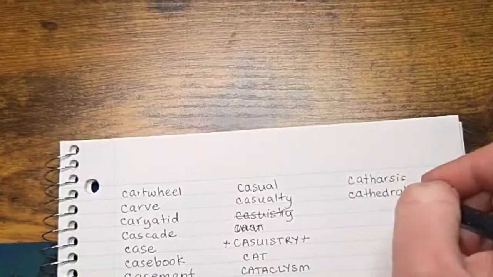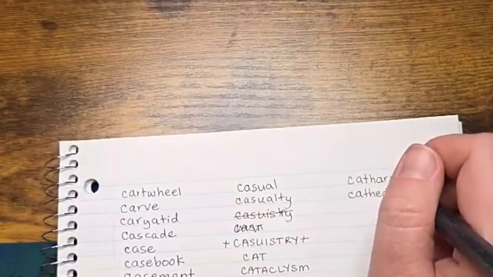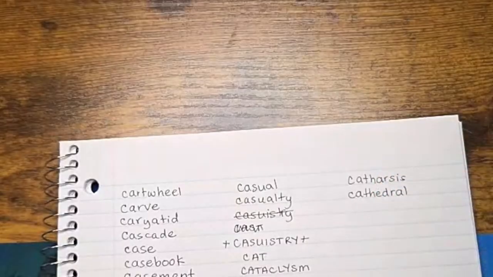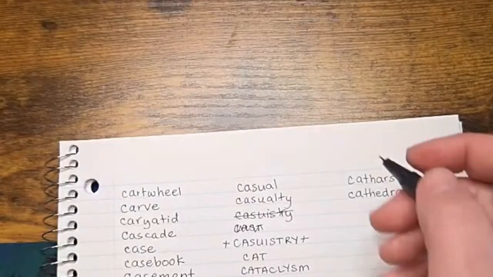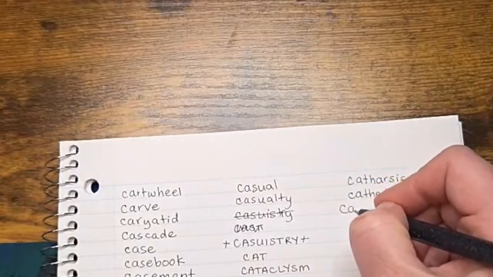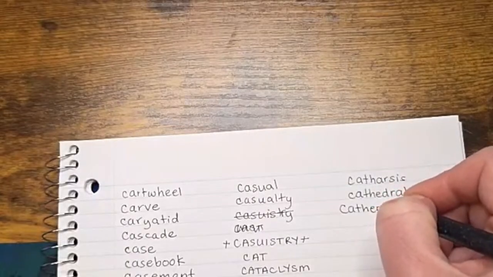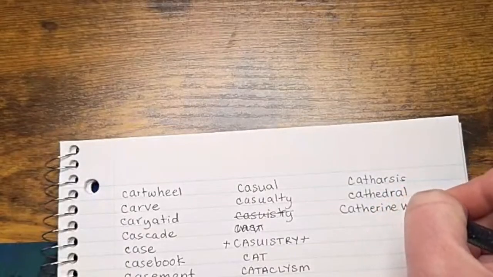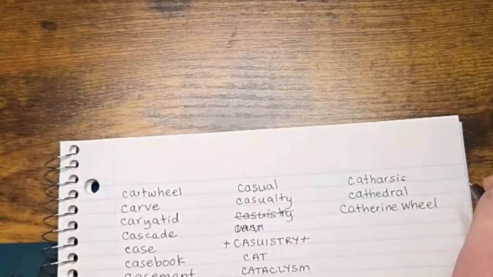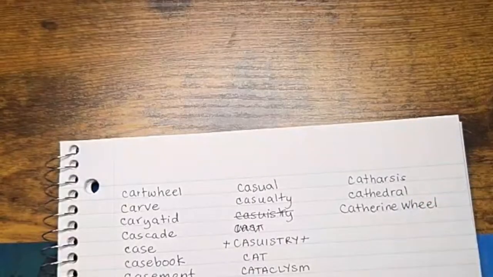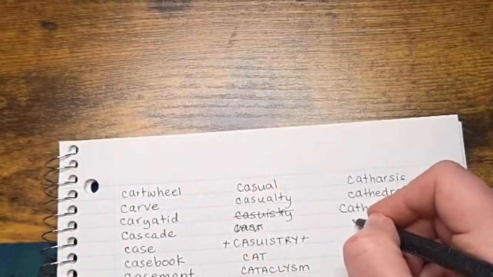Okay, we're 25 minutes in, so I think I will finish up this page and then call it a day. Catherine wheel. Now, do they spell Catherine with an E? Yes. Catherine wheel. Oh, it's a pinwheel. Okay, next we have catheter.